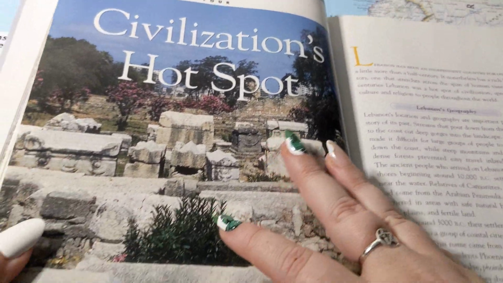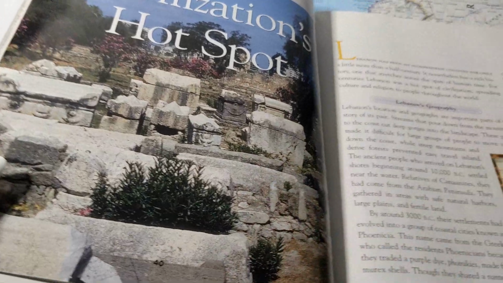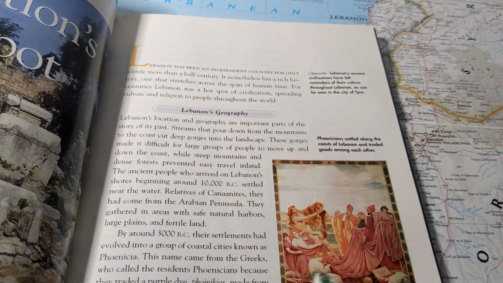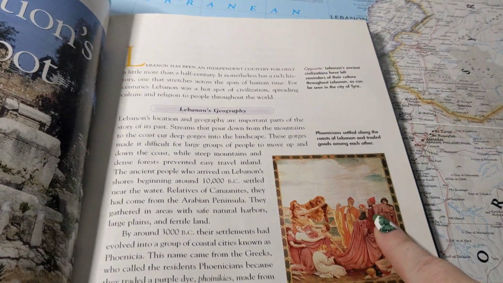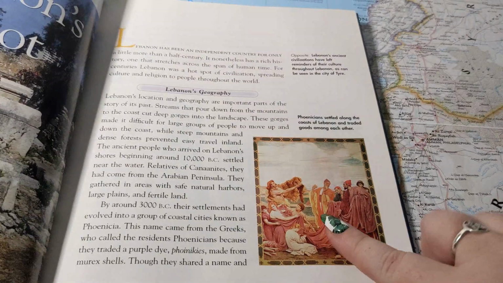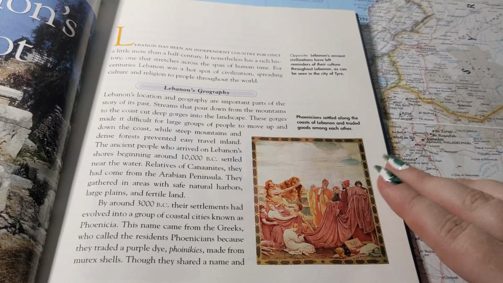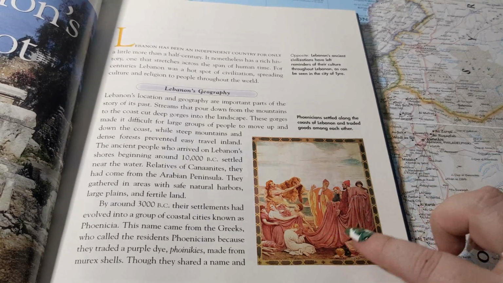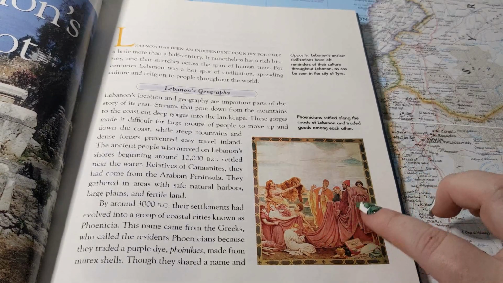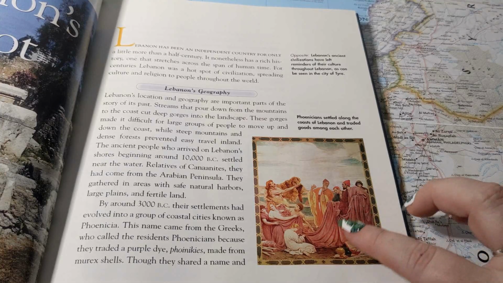History. Let's see. This is in Tyre. More ruins. And some Phoenicians trading. The name Phoenician is actually what the Greeks called them. It's just the name that stuck through history. I don't think we know what they were actually called. But they were named that because they sold this cloth made out of purple dye. And that comes from the word for purple.